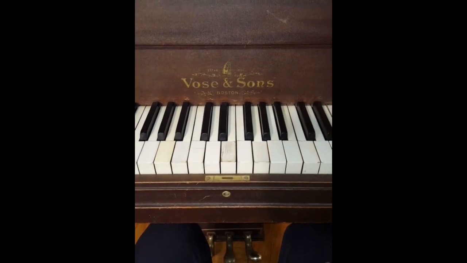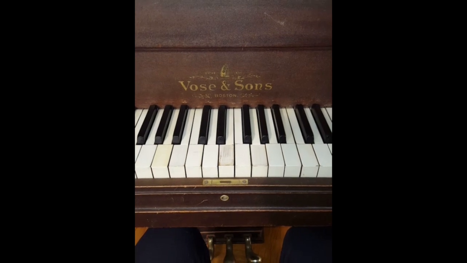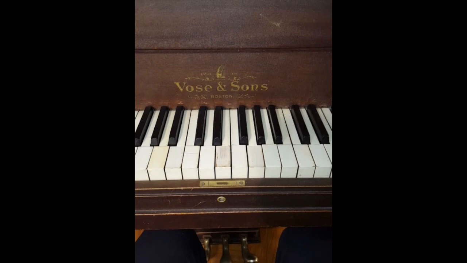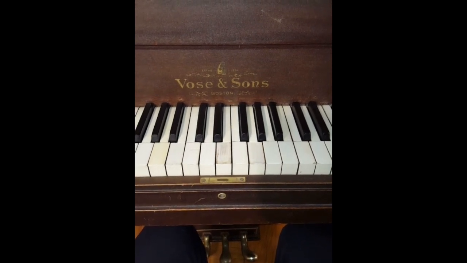Exercise 5B. Supertonic 7th chord and its appropriate connection to dominant 4/3.